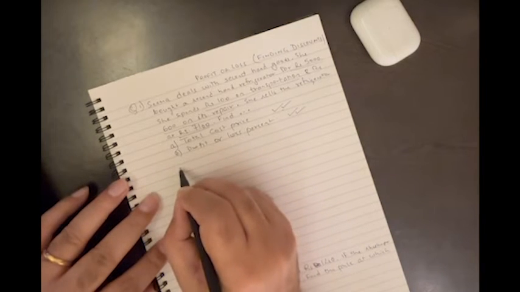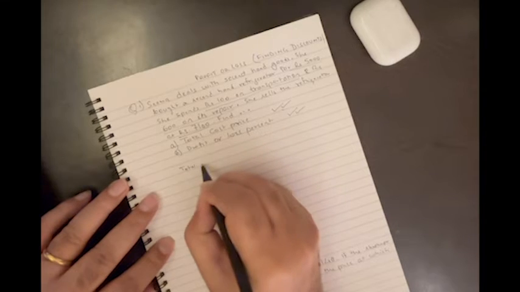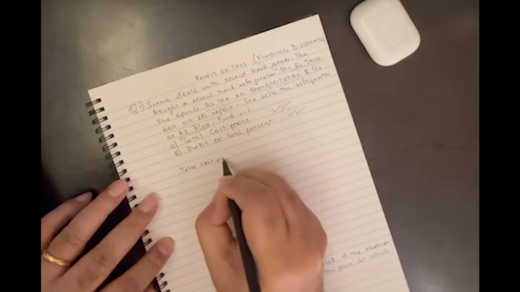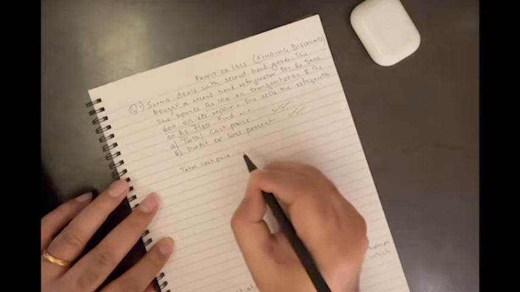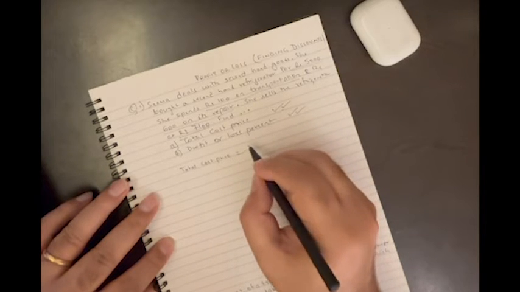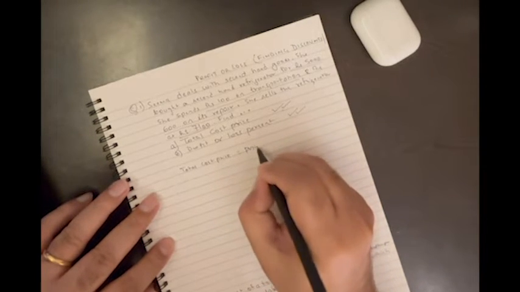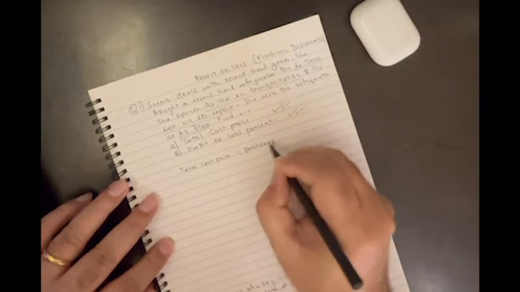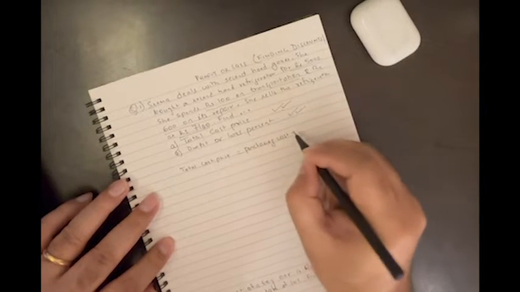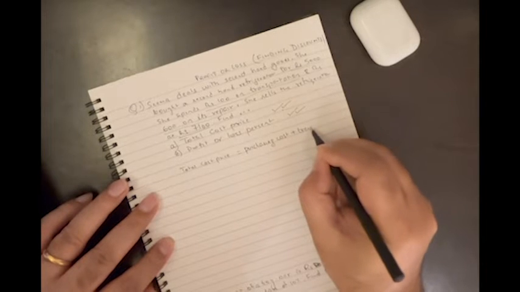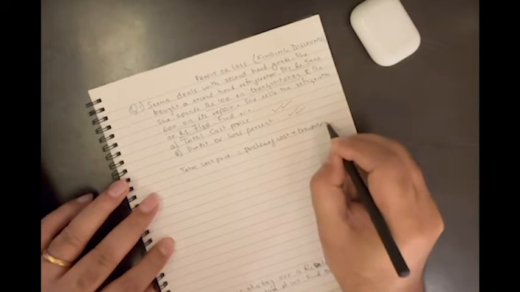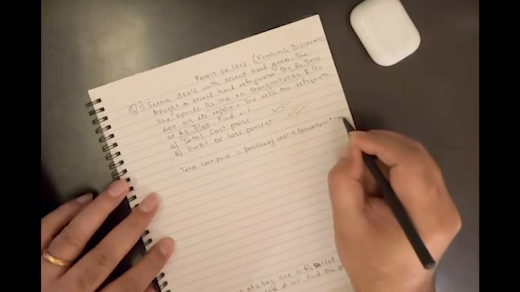So total cost price is equal to purchasing price or cost plus transportation plus repair.